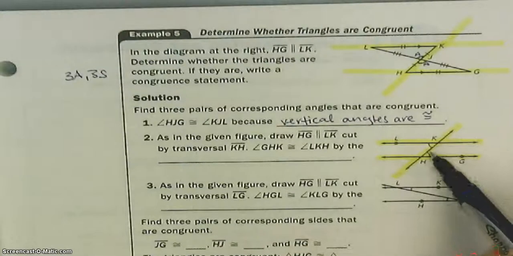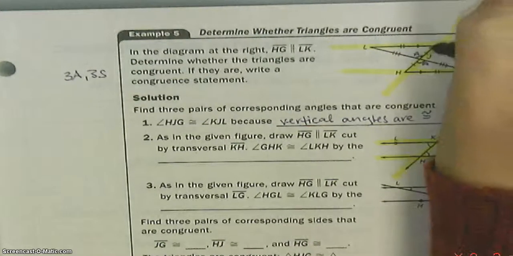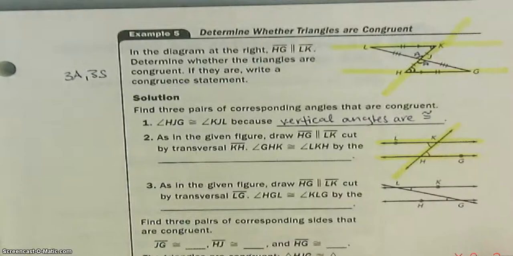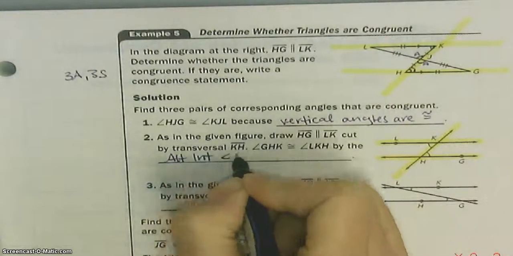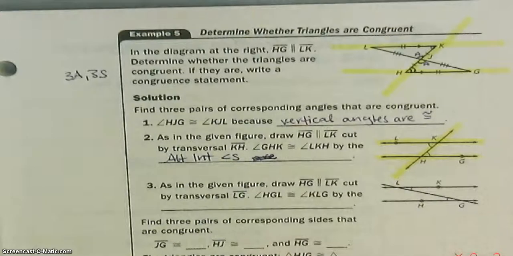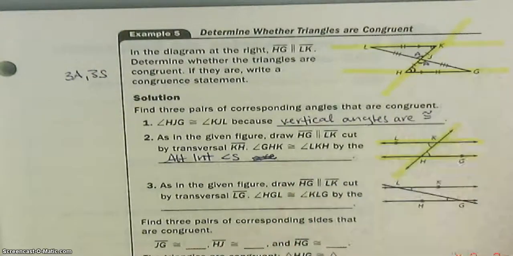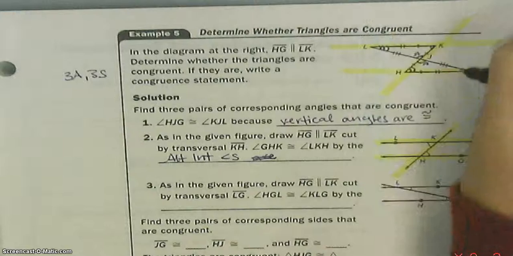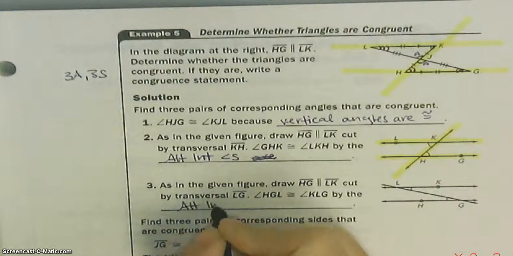This angle and this angle, which is right here and here, are alternate interior angles. So angle K is equal to angle H because of alternate interior angles. We can do the same thing with the other side. Notice then we could use this as the transversal, and angle L would be congruent to angle G because of alternate interior angles.